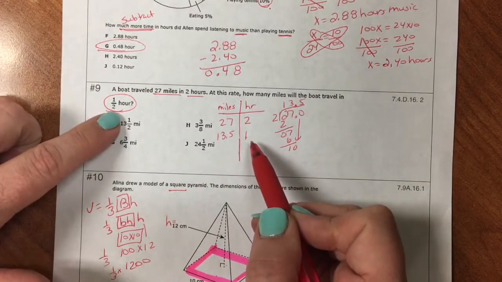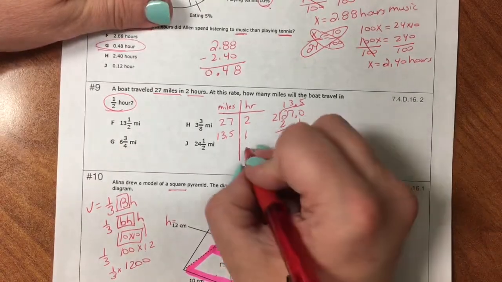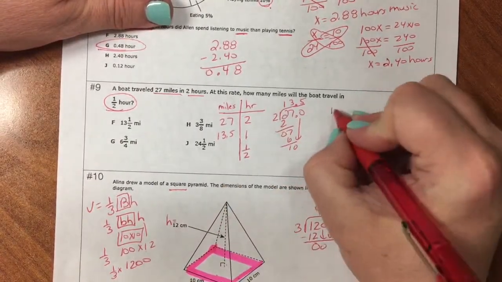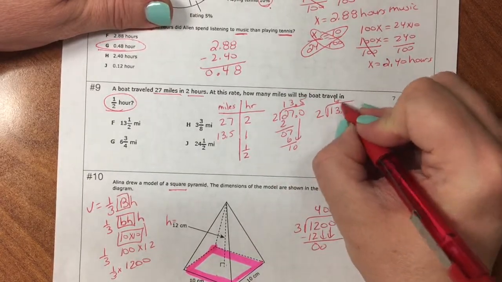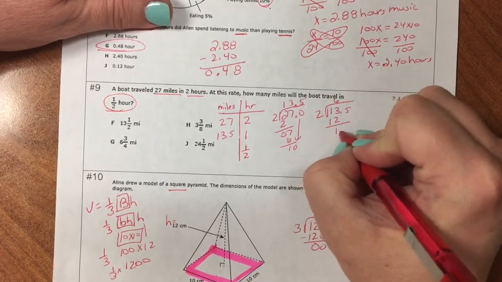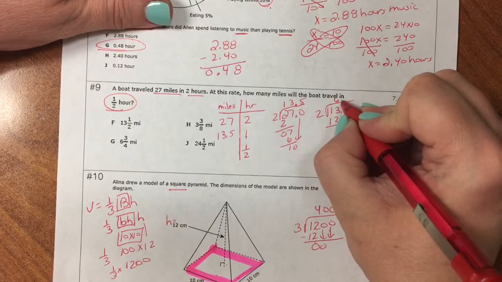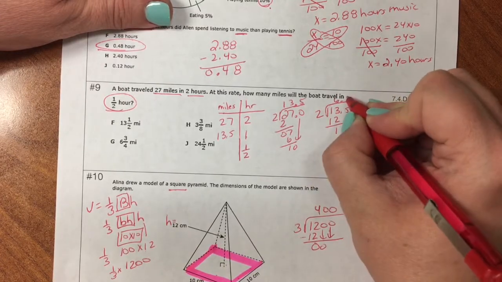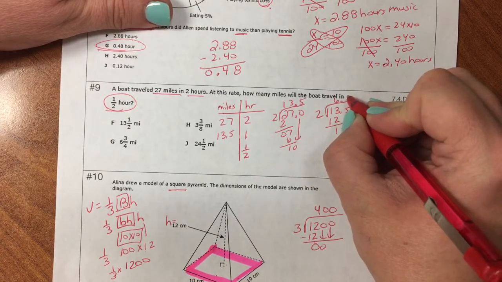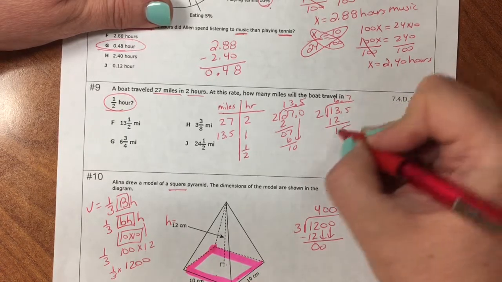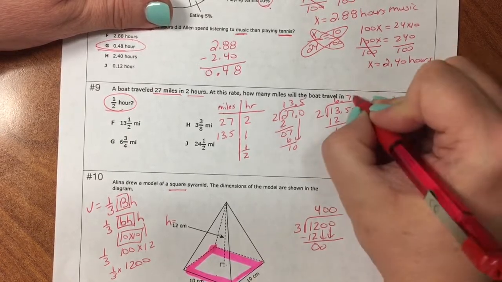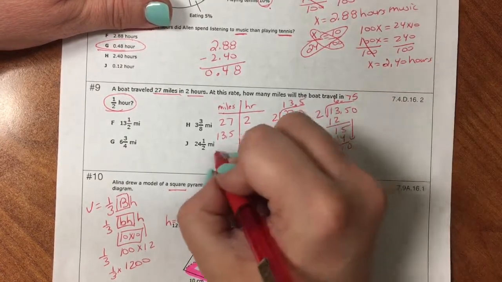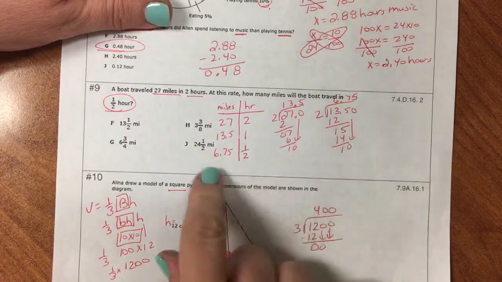All right, so all I did was just half it to get an hour. To get to half an hour, I would just half it again. All right, so 13.5 divided by 2, it's going to go in there 6 times, then 7 times, add a 0. Okay, so that would be 675.